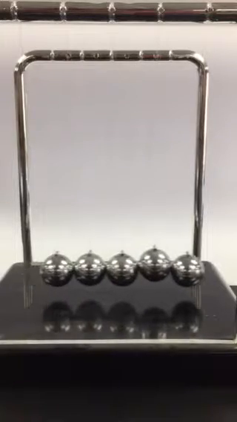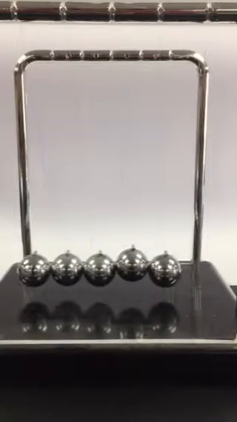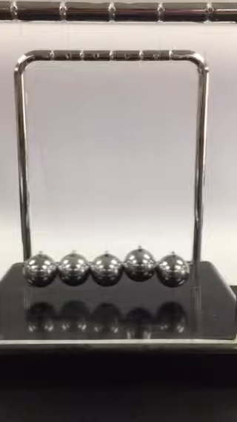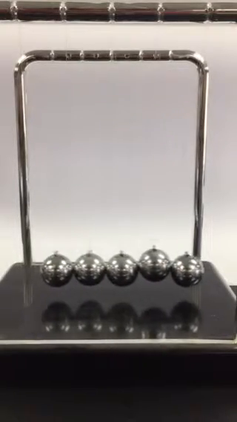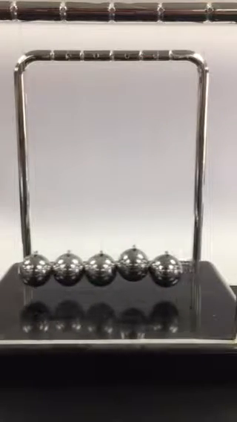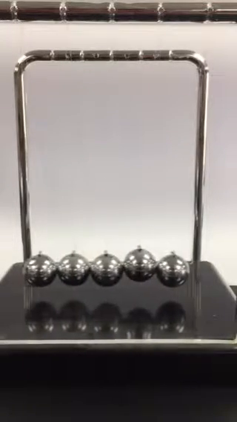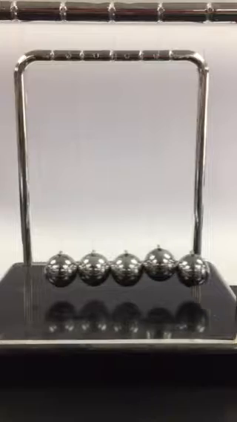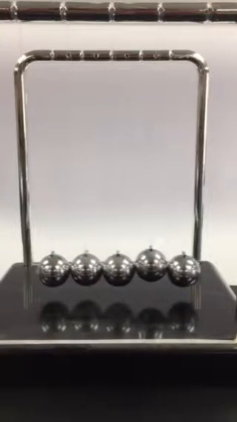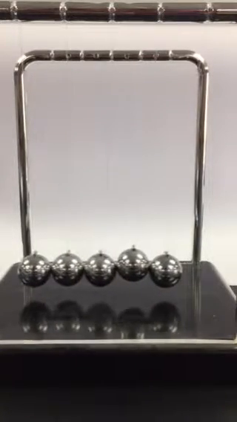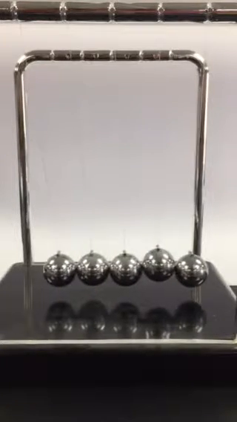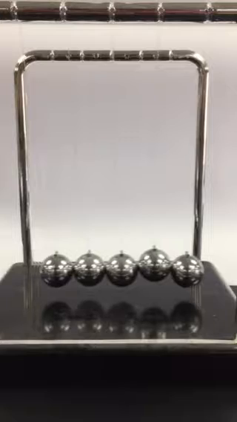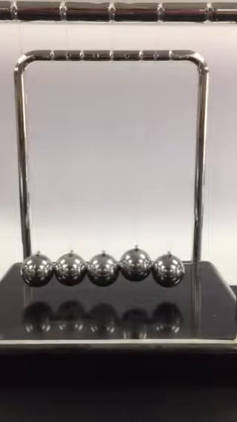And so I asked them how it lost energy, and they came up with the idea that some of the sound that was created was caused by energy, and that when some of the energy was lost as sound, there wasn't as much energy being transferred through the spheres, so they lost energy. So we talked about how that energy went from kinetic energy to sound energy.